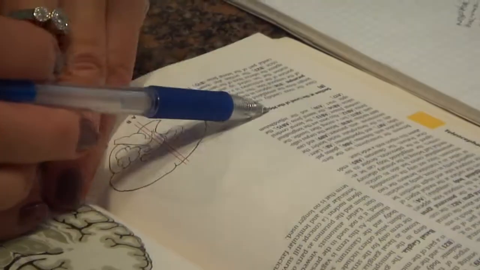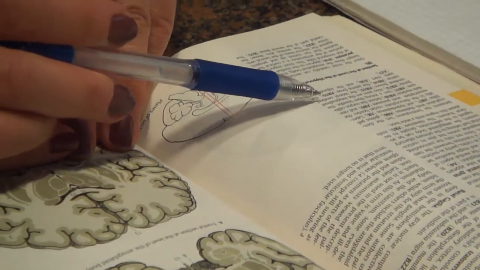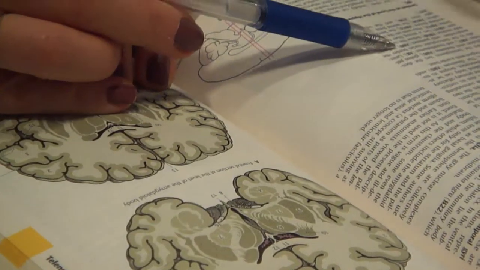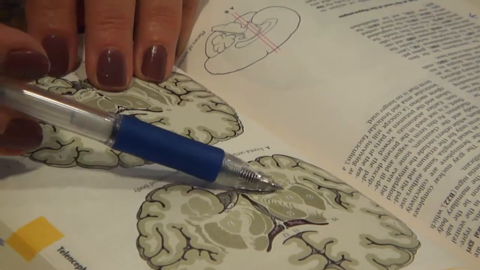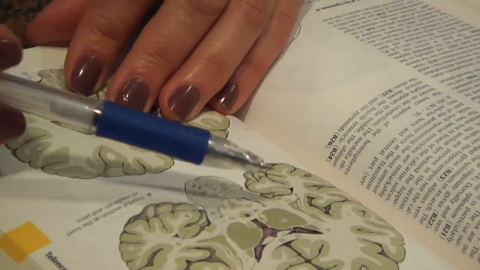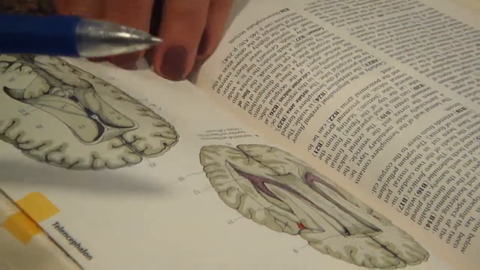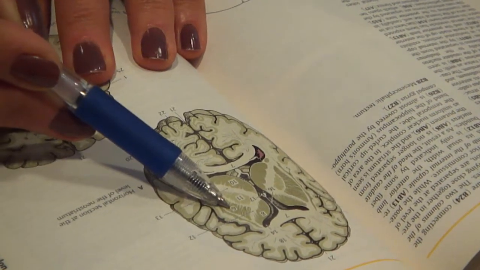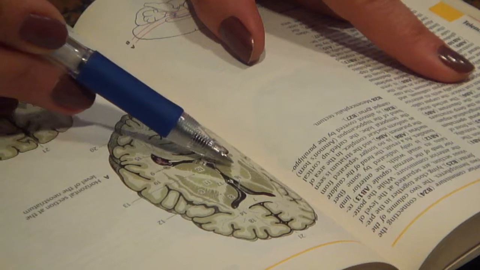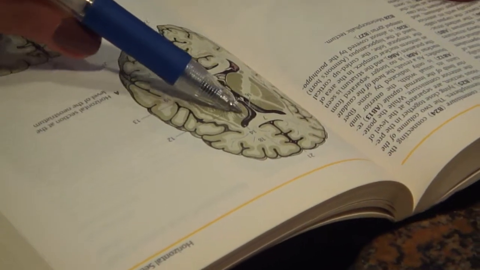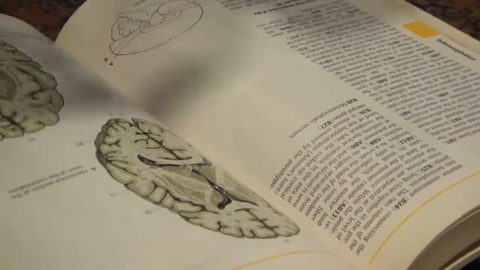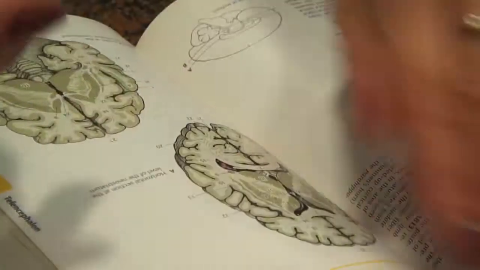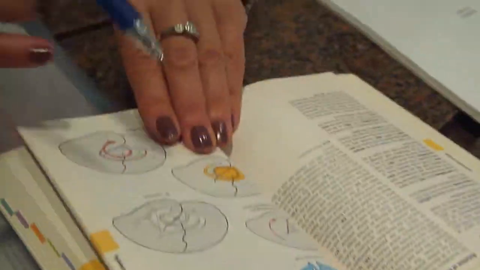Where is number 9? Putamen. And 7 is globus pallidus, lateral and medial. 6 is putamen and globus pallidus. This is nucleus lentiformis, nucleus caudatus. Do you understand? This nucleus caudatus has this shape on horizontal section.